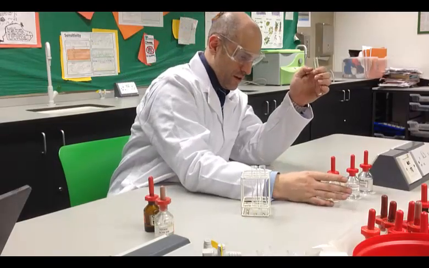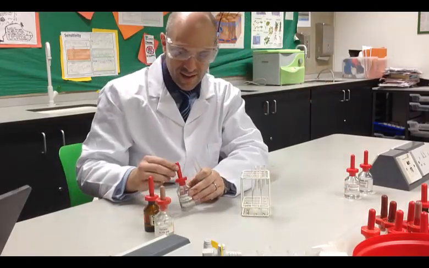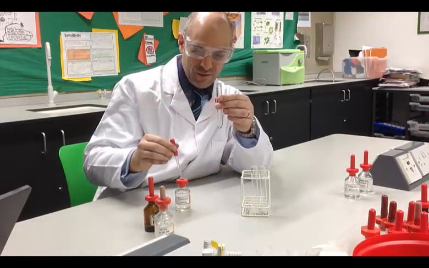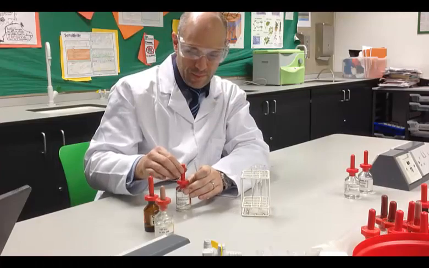Finally, the third ion we're going to test is the iodide ions, again with potassium iodide. A few squirts into a test tube.